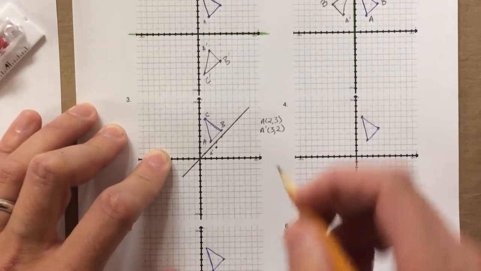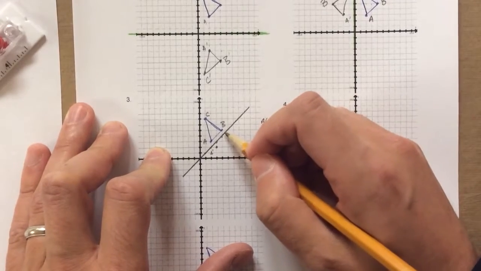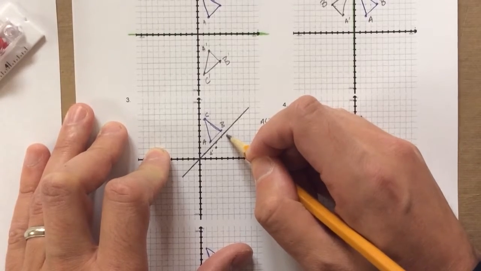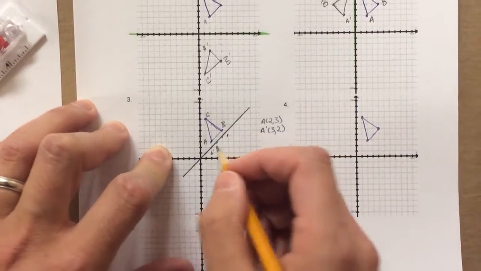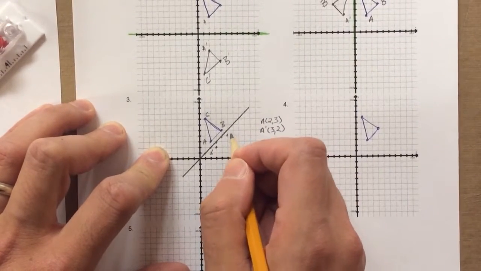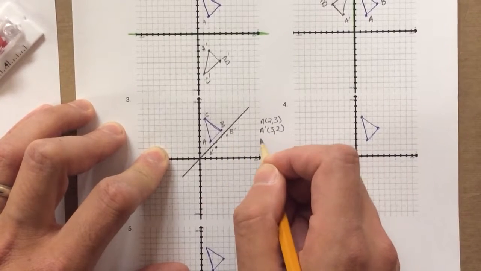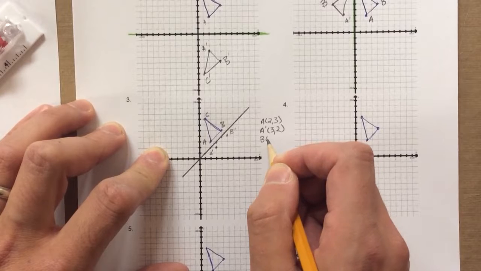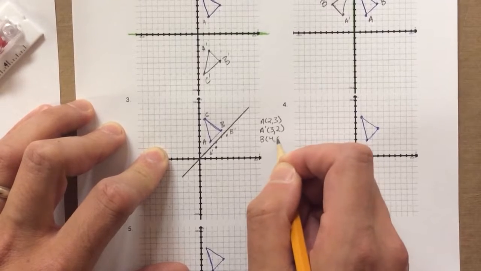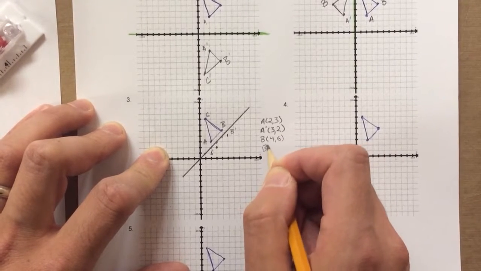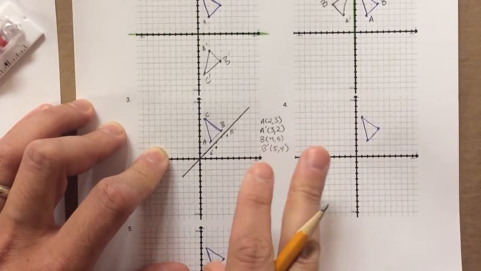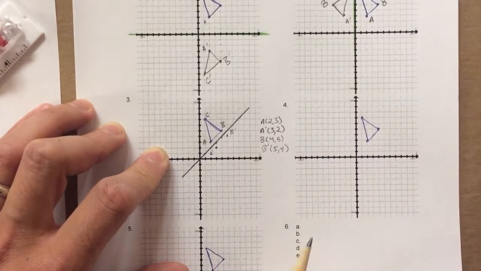B again is a little half piece away from my y equals x line. So that's my B prime. B, which started as 4 and 5, the new B prime is 5 and 4. Again, I'm just taking the x and the y and flipping them.